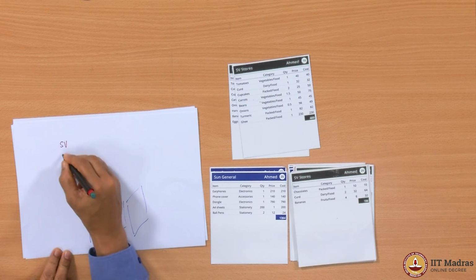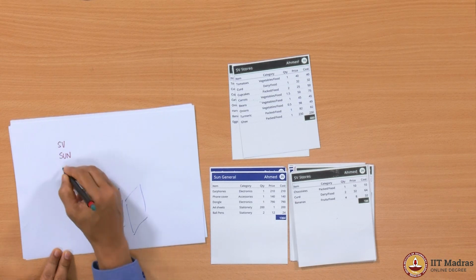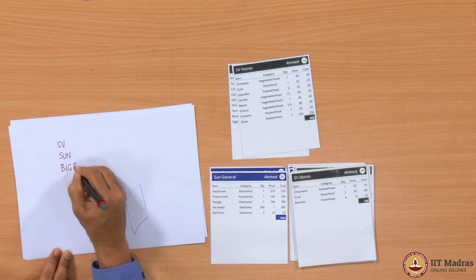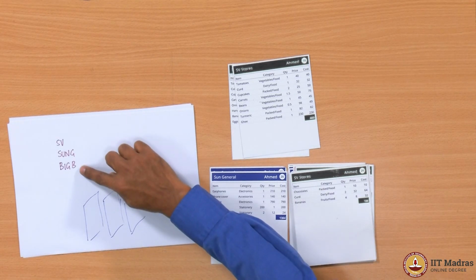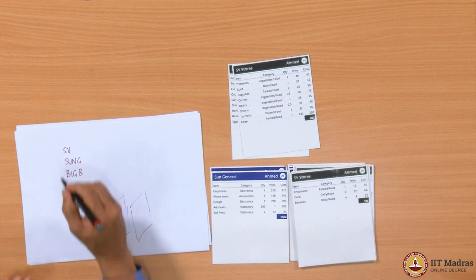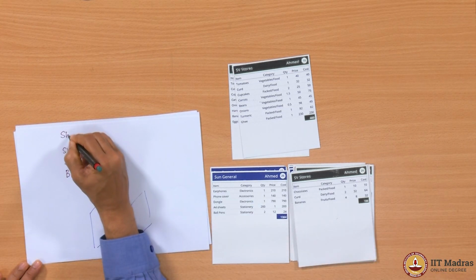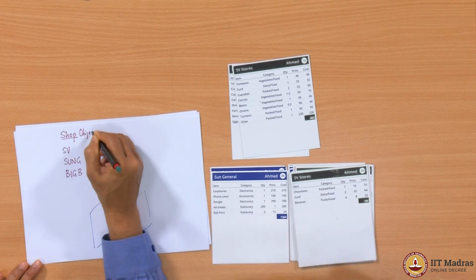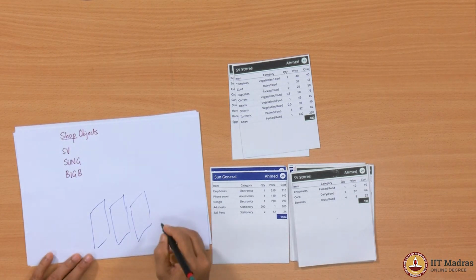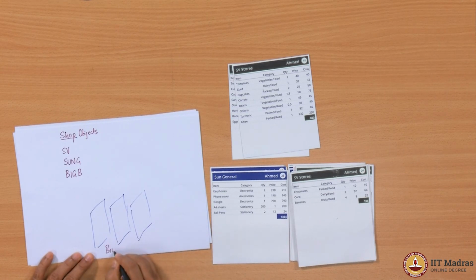Then we will have SV stores, Sun General and Big Bazaar. These are 3 boxes of their own. So these are 3 objects. These are shop objects. Maybe we should write shop objects. And this is the bill object or whatever it is. This is holding all the bills, right?